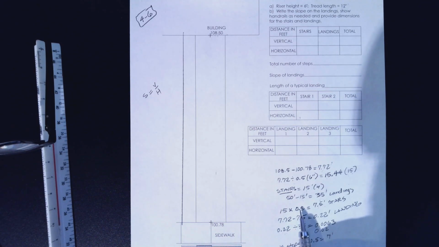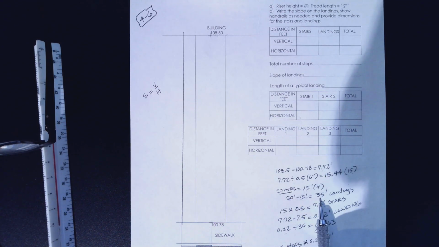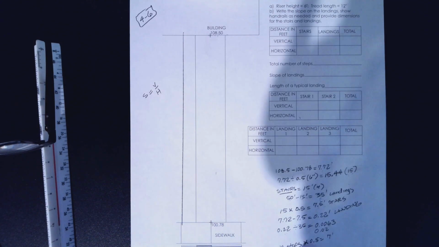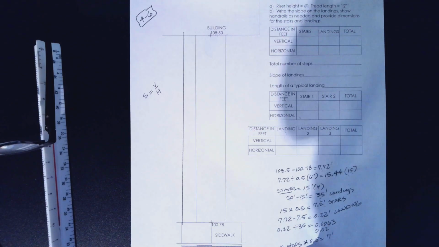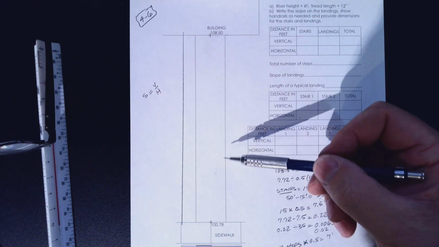So instead of the 35-foot landing, we have a 36-foot landing because we took away a step, right? So we have 14 steps. 14 steps times 1 foot, because each tread is 1 foot, simply equals 14. So 14 feet horizontally is covered by the stairs.